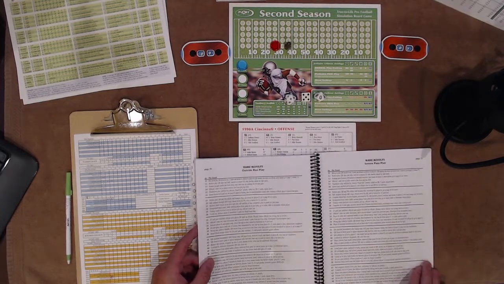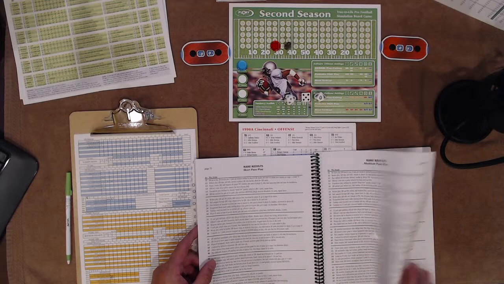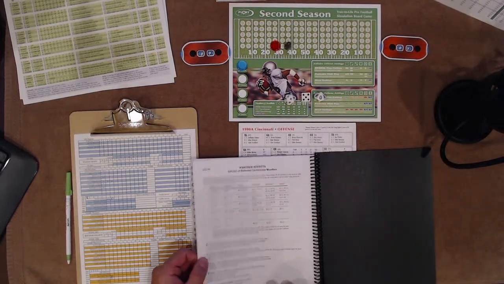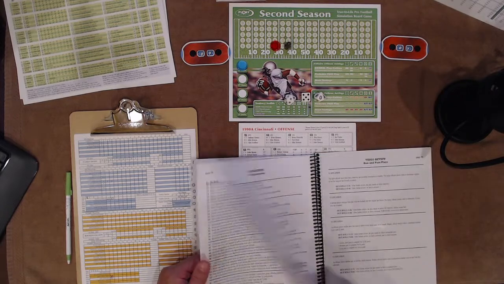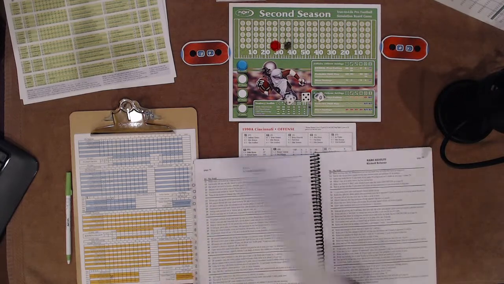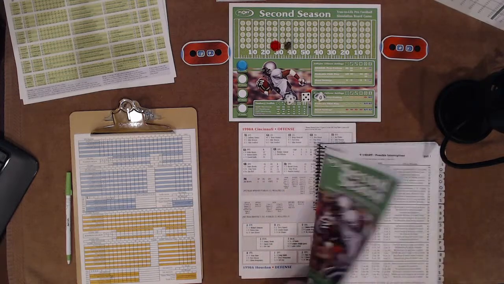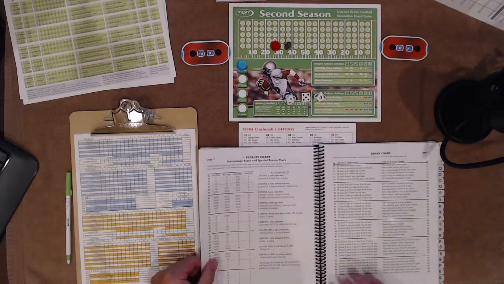Where's the penalty? Where is the penalty chart? There should be a penalty chart in here. There's the interception chart. Oh, there's the penalty chart.